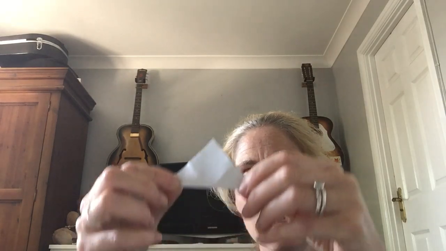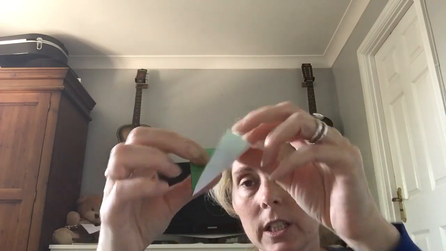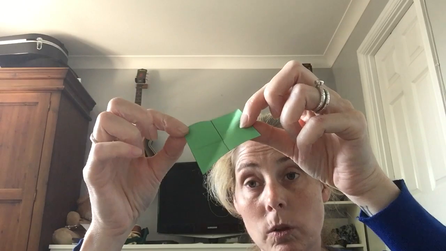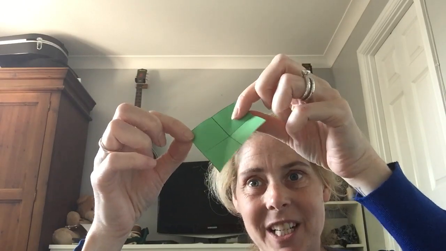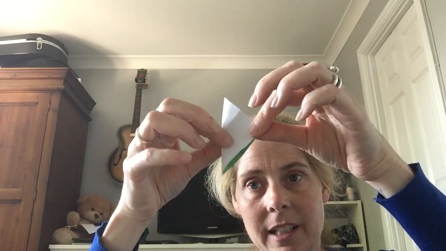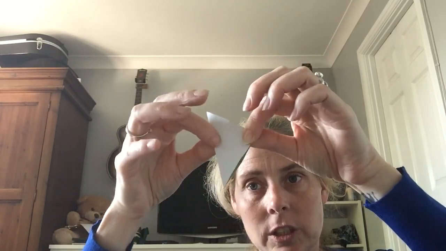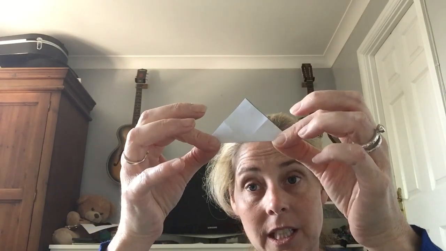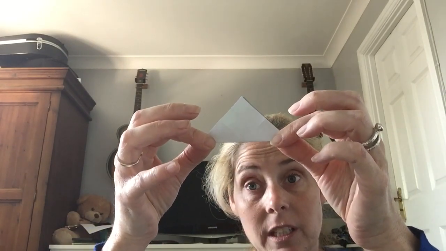square does have more lines of symmetry. If I look here, I can fold it, look, I can fold the corner, or the vertices, sorry, to meet each other. Okay, there to there, and then fold, and that shows me that it is another line of symmetry. Okay, so I'm going to draw that line of symmetry on.